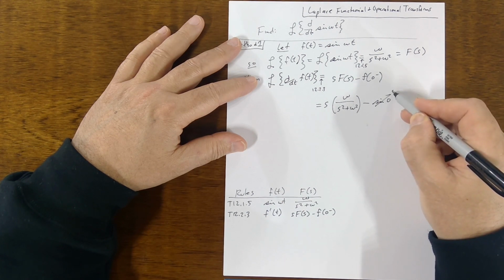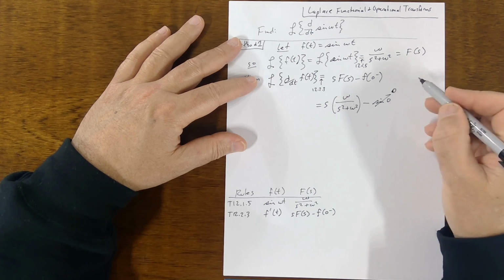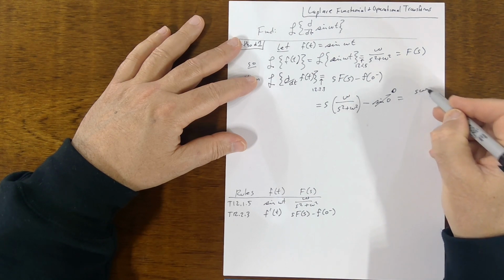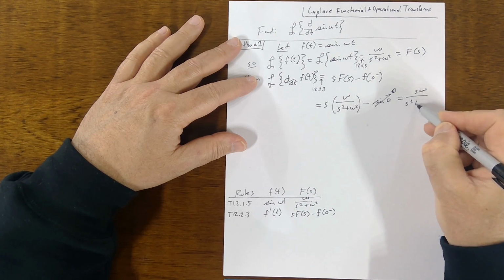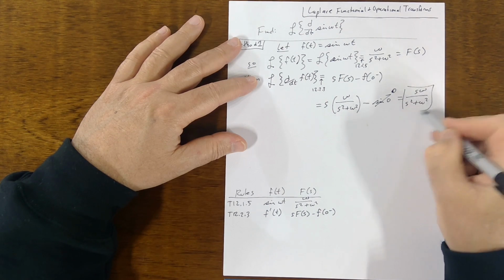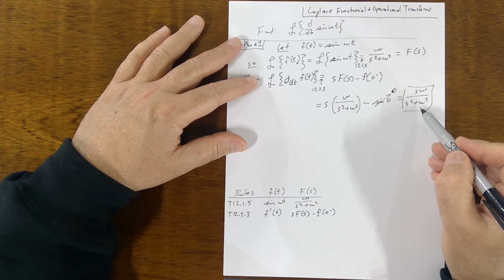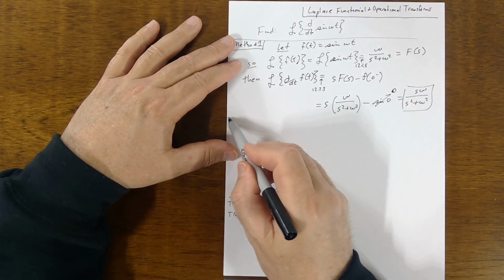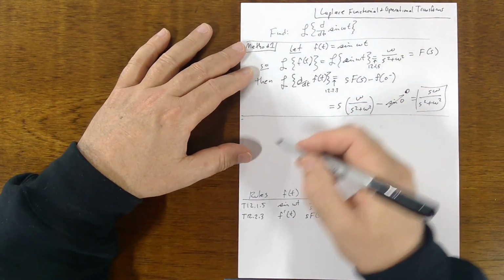So sine of 0 is 0, and so your answer is just s omega over s squared plus omega squared. That's the answer. Oh no, it isn't in the book. Okay, that was method 1.